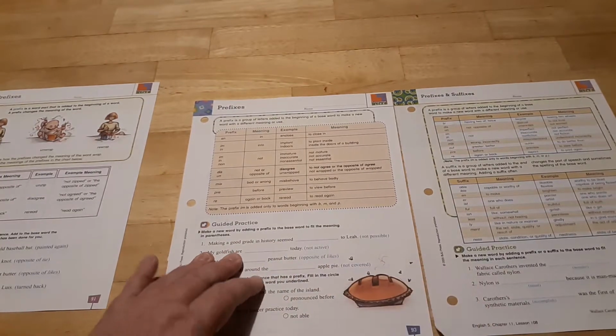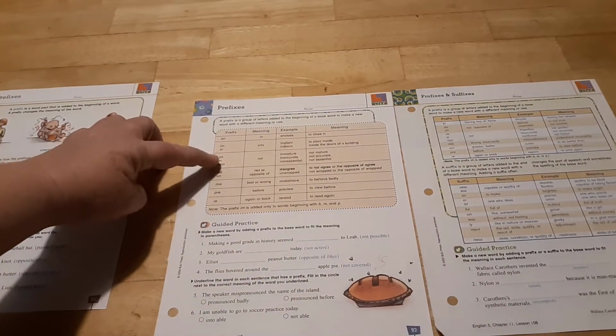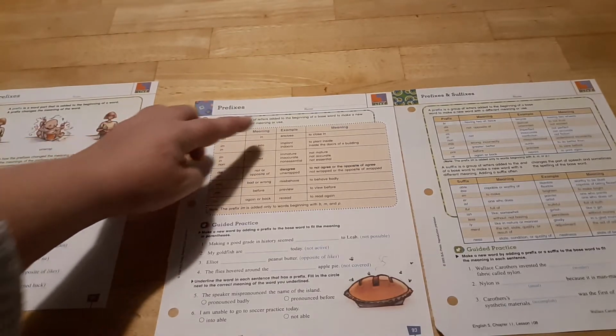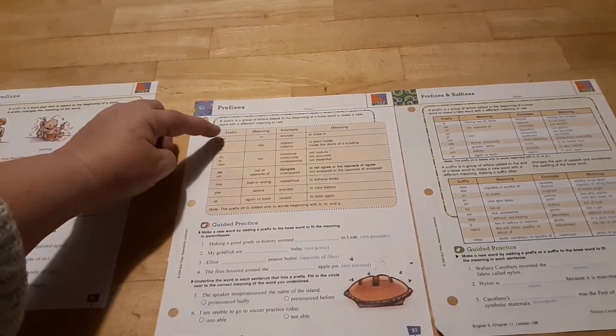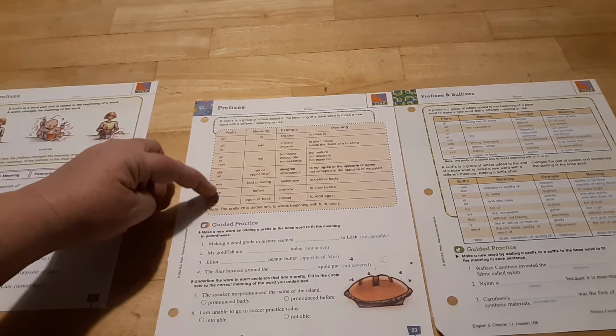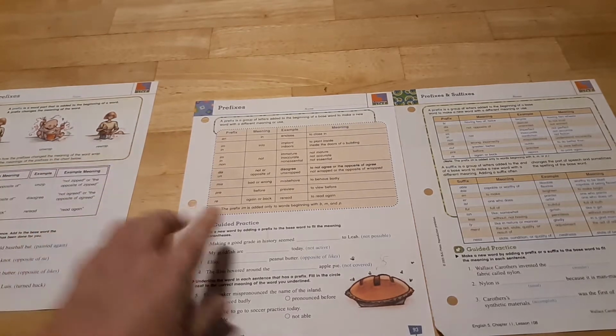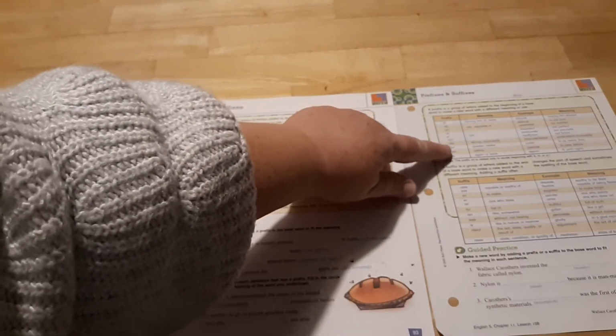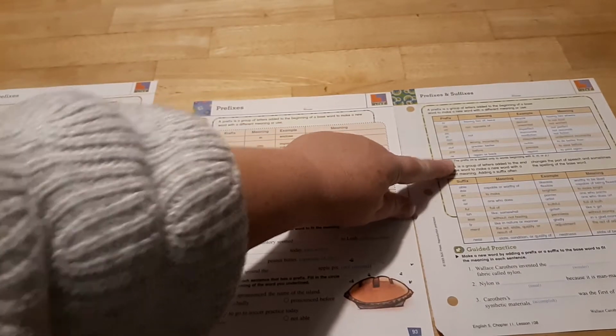Okay, and this one has 1, 2, 3, 4, 5, 6, 7, 8, 9, 10. No, 1, 2, 3, 4, 5, 6, 7 on this one. And they have 1, 2, 3, 4, 5, 6, 7 on this one.